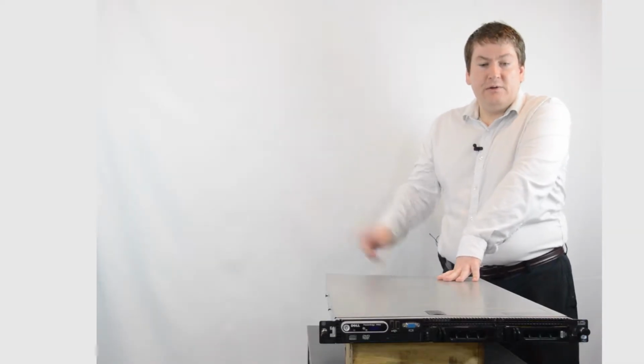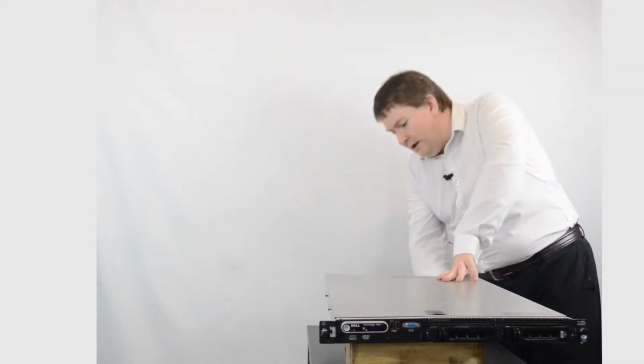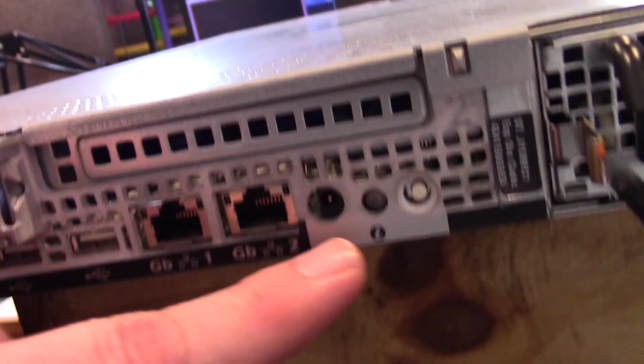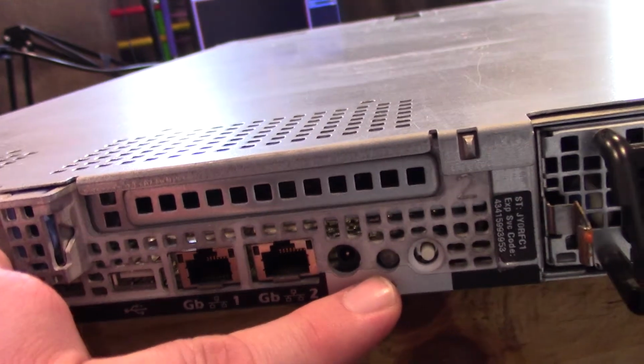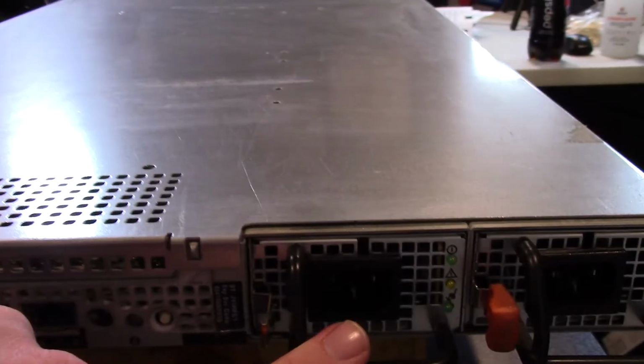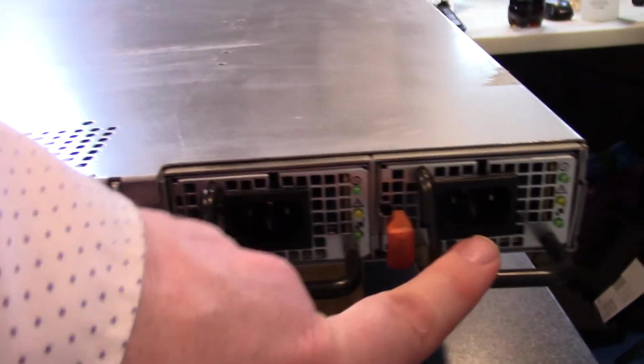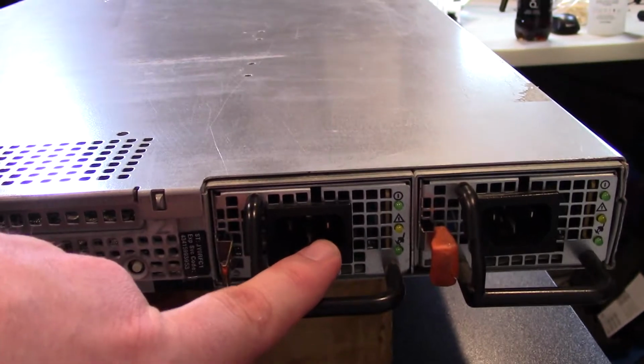That way, if one goes down, your server can still be connected. And moving on, we see a little status light. So if you're looking at it from the back, you can also see if there's an error status. And what's really interesting here is that we see multiple power inputs.